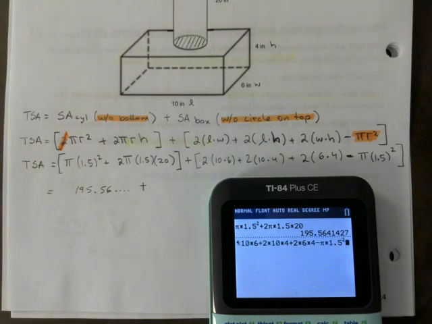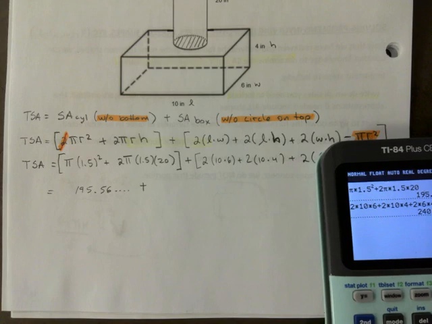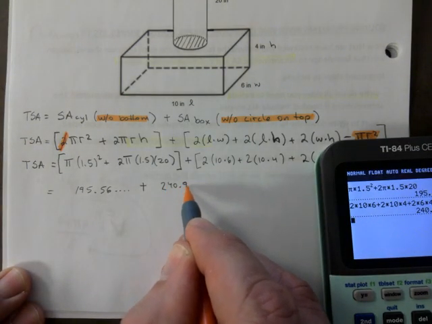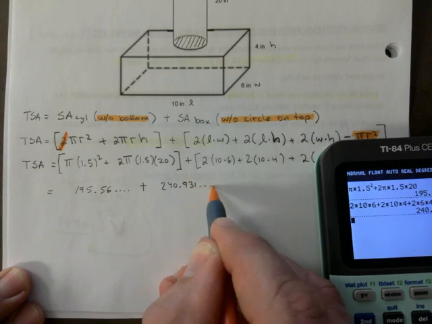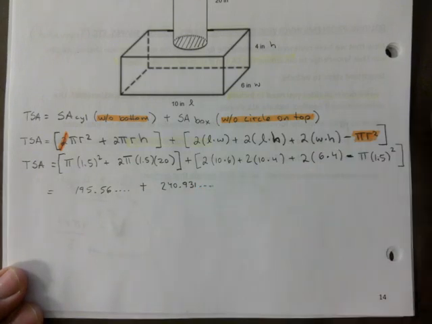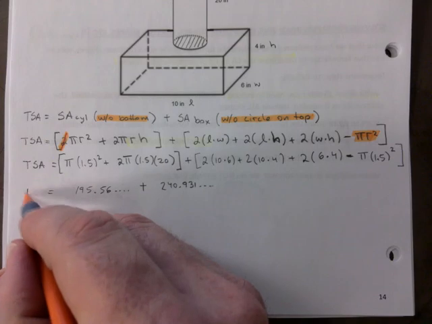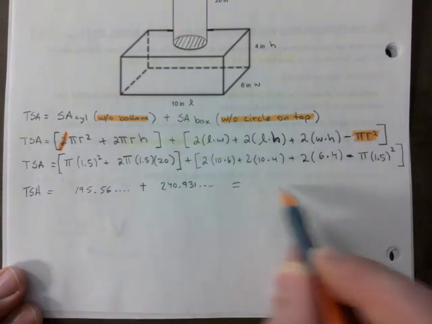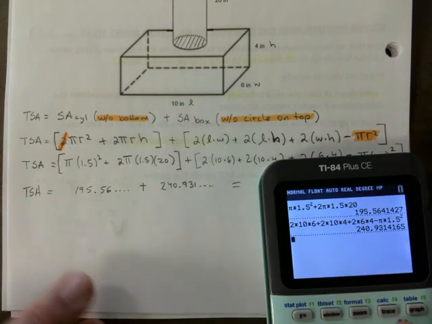I typed it all in one shot. See if you can get the same. That's 240.931. Don't round just yet. Because I want to be conservative with my space, I'm just going to add these two and get the total right here. My calculator has that all saved.